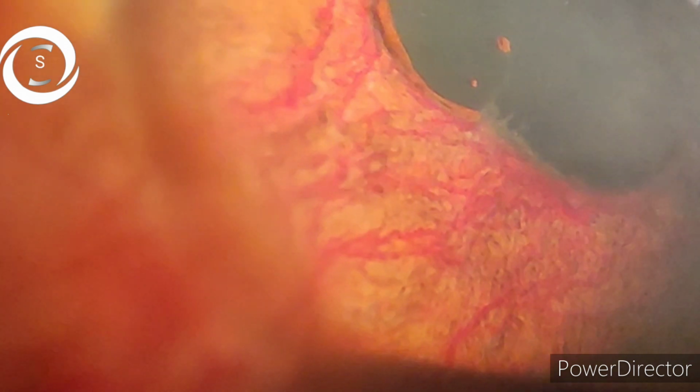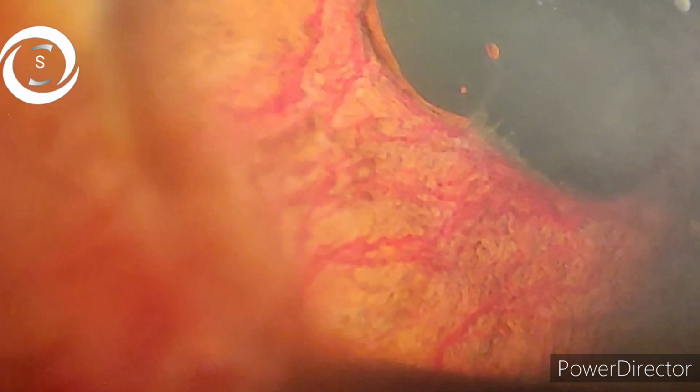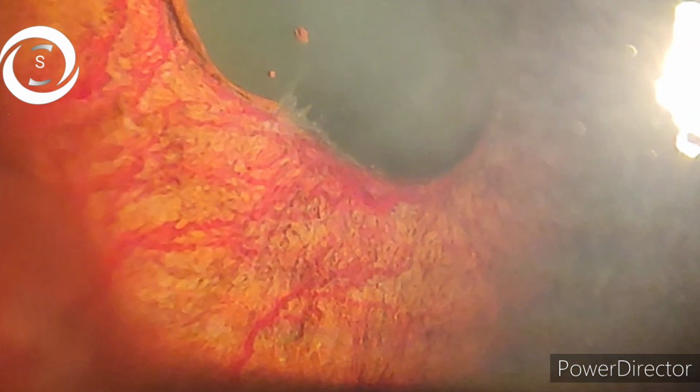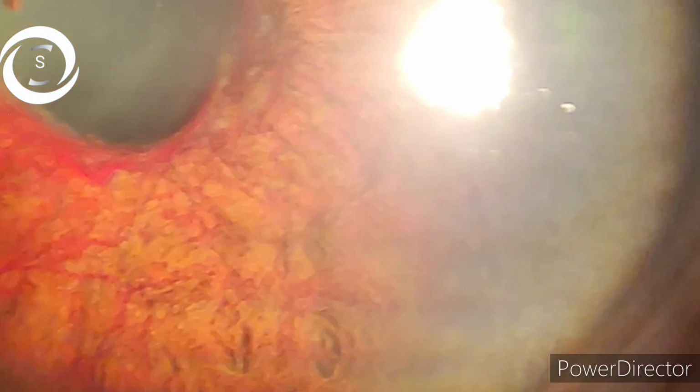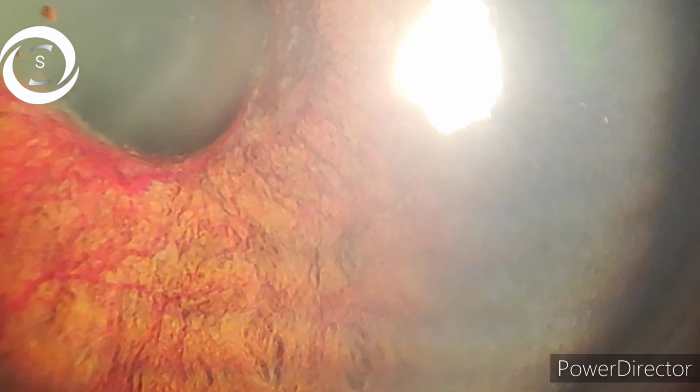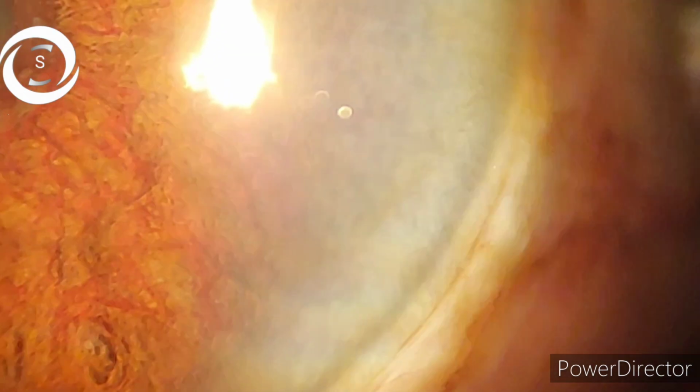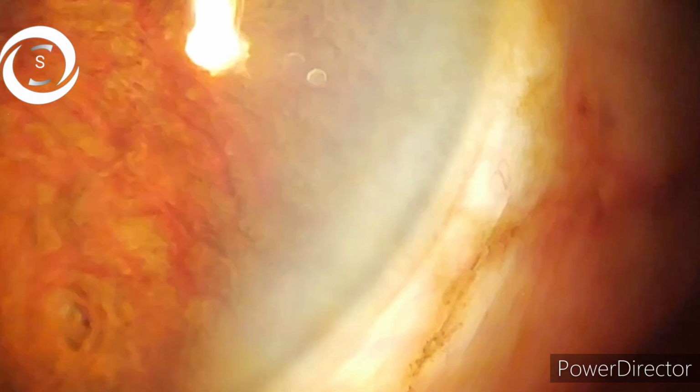In the setting of active neovascularization, in order to avoid intraoperative and postoperative bleeding, aqueous shunts are preferred, whereas in a quiet eye with a good posterior segment view for PRP, trab is the preferred choice, because trab will control pressure more, and trab can be done within a week of anti-VEGF injection to decrease the chances of bleeding.